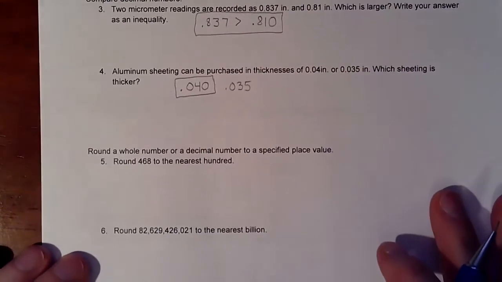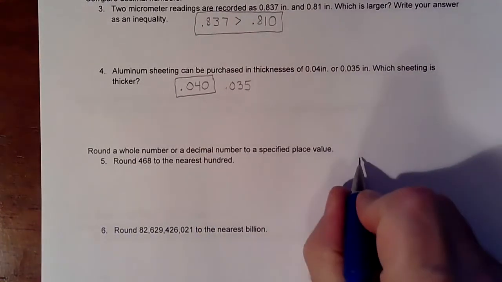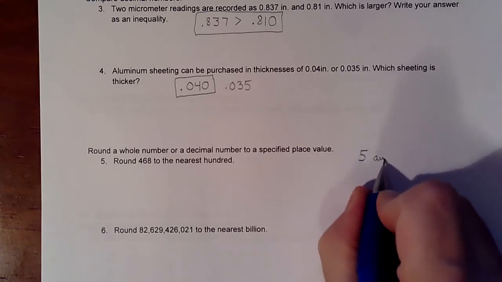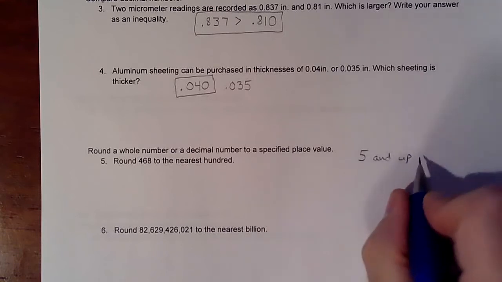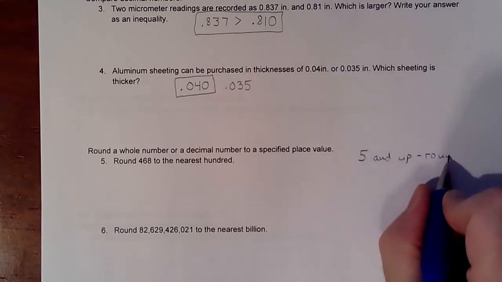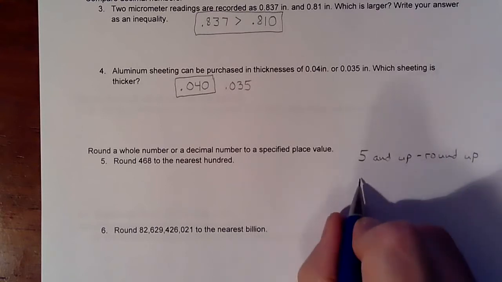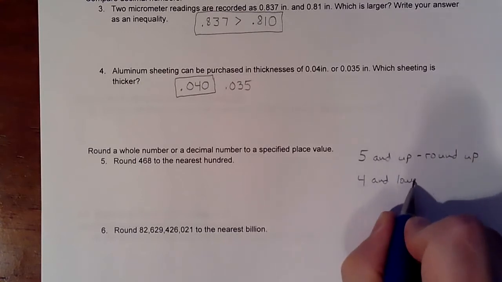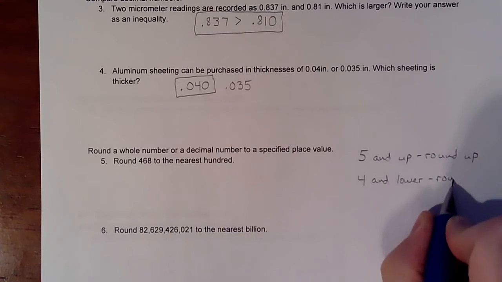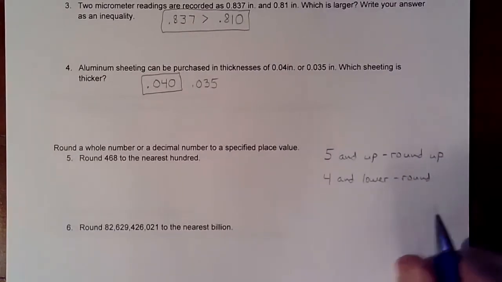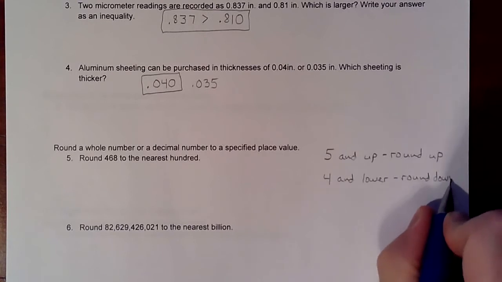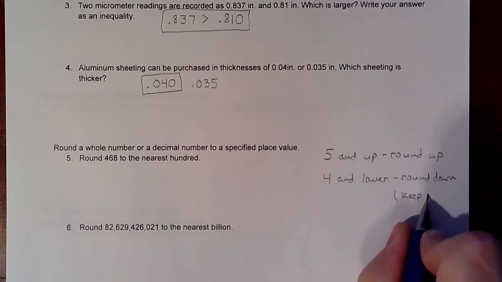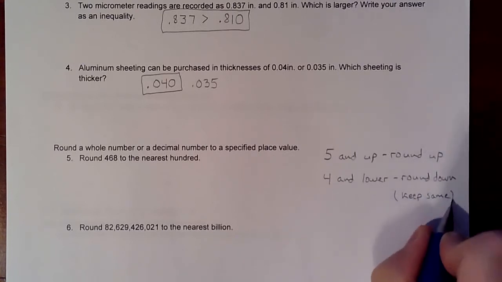All right. Rounding. Don't forget that if you are rounding, we are looking at numbers 5 and up. They round up. And 4 and lower, round down. Now on the rounding down, it really keeps the same. It's really a smaller value, but it keeps the same.